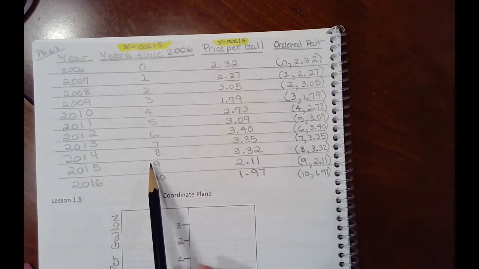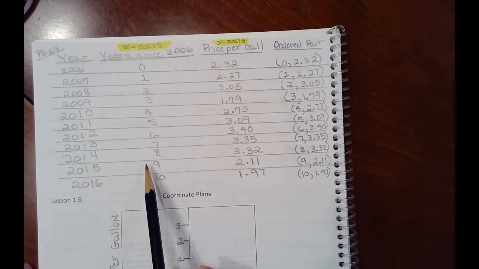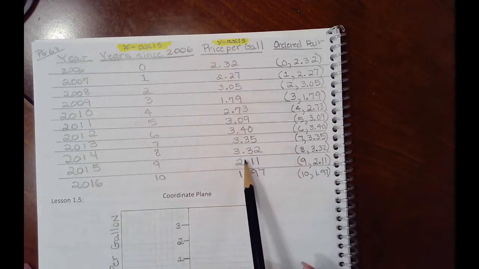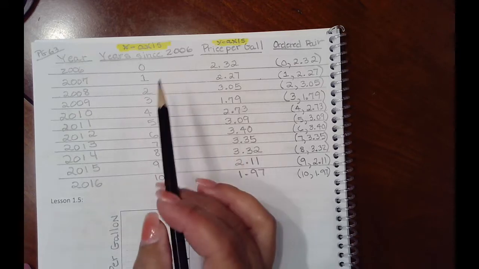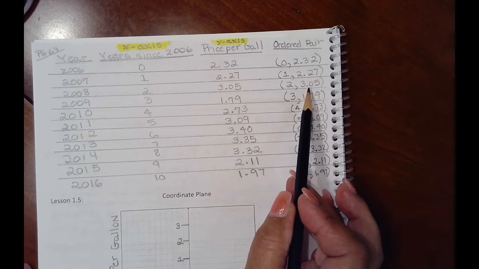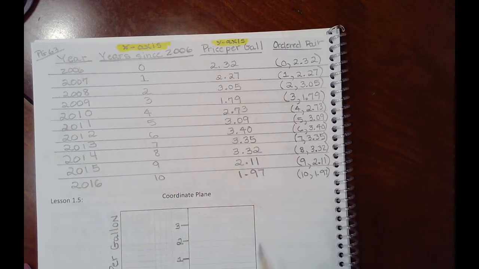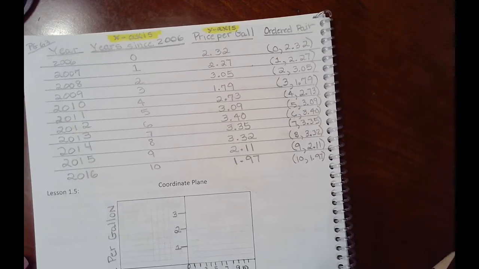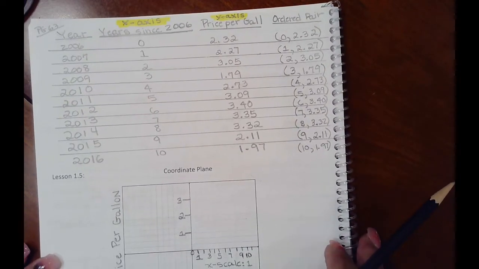Okay, for each of these, you compare. When they present you with a table of values, the first column is always going to be for your x-axis, and the second column will be for your y-axis. And again, as mentioned, you can take these numbers and place them in what's called an ordered pair when you go to plot them. So now what we're going to do is plot them so that we can see the shape of the graph.